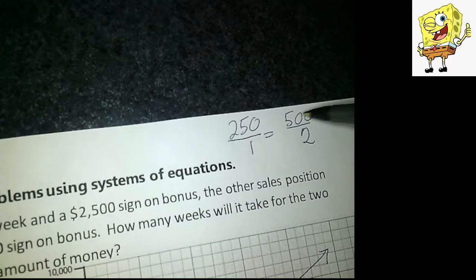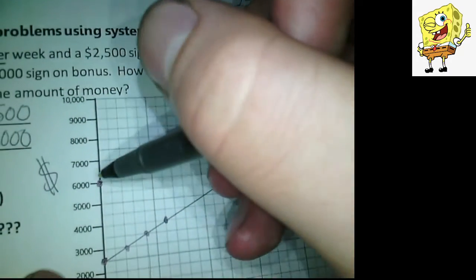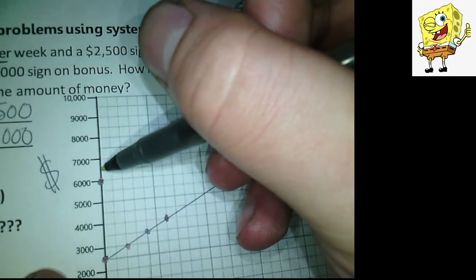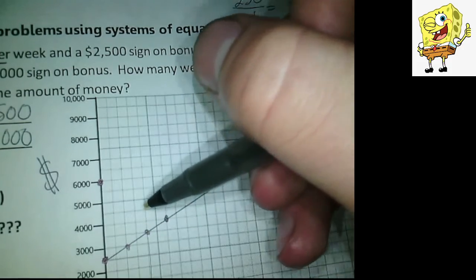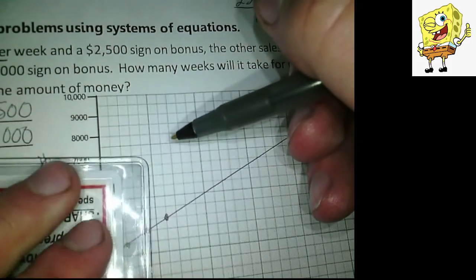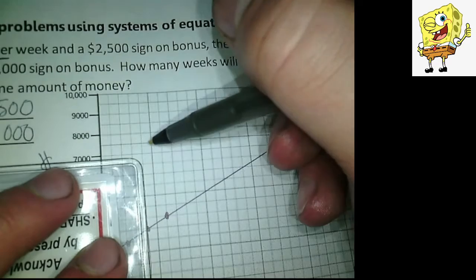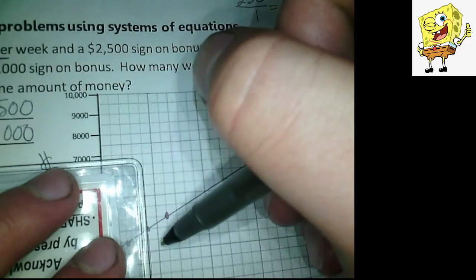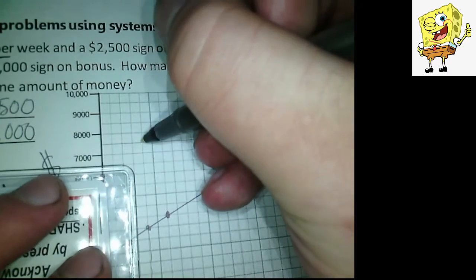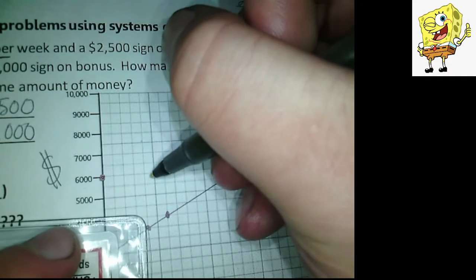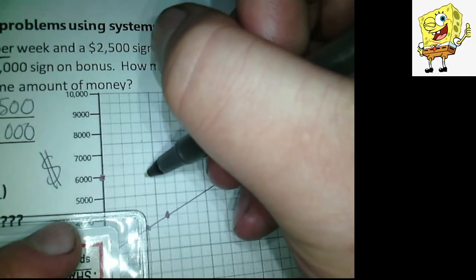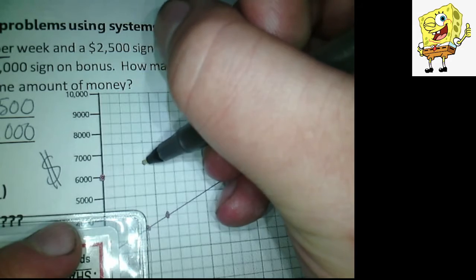So now I can work with the increments of 500. I'm going to go up 500, but I need to go over 2, and I'm even going to be extra. So 2, and I know that it's 500. Trace my line, perfect. I got to be very, very diligent with this. 2, 500, very good, very good.